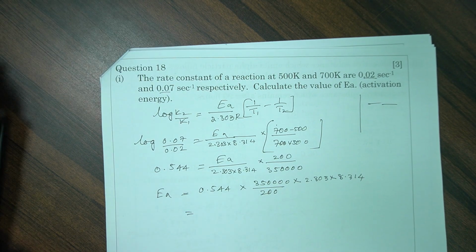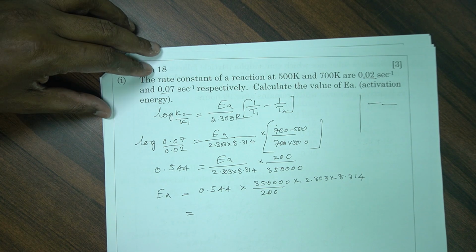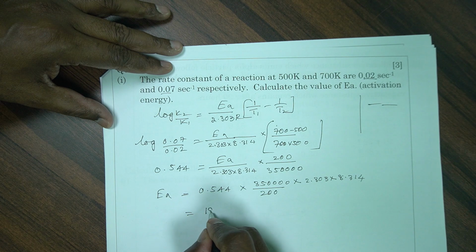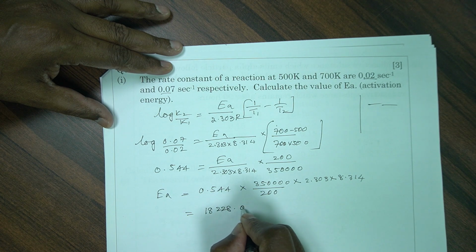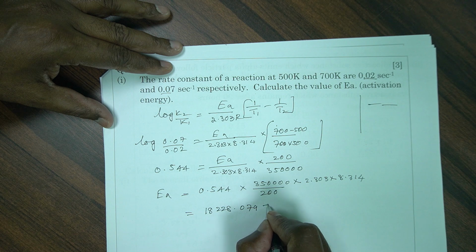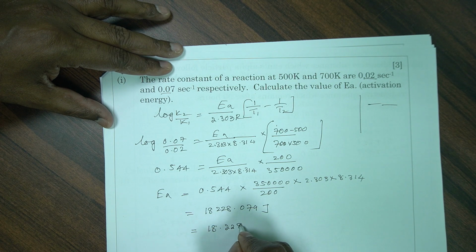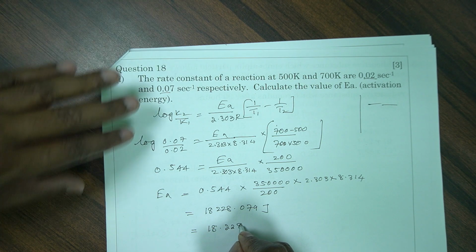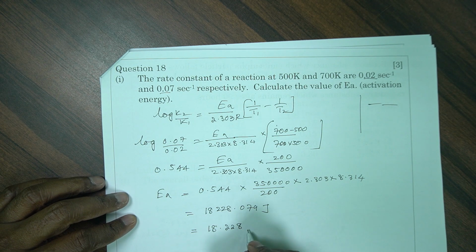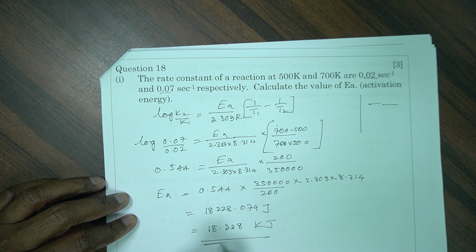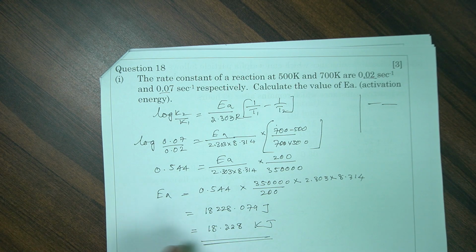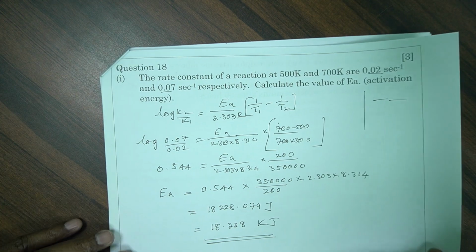So the answer is coming to be 18228.079 joules, that is equal to 18.228 kilojoules. So this is the activation energy Ea using the equation. Okay, going to the next part of this.